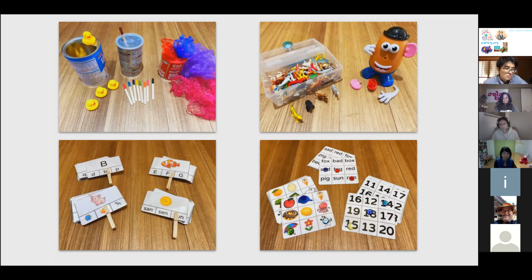And on the bottom right is bingo. Lots of different things you can do with bingo, phonics, numbers, reading CVC words. And again, that's something I wouldn't do with the younger kids because it's not safe for them to have those beads. It's also not too difficult for them.